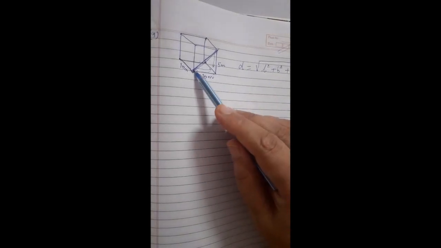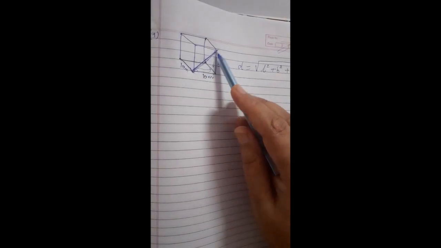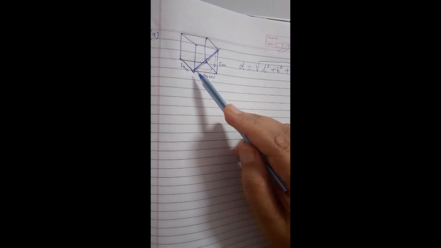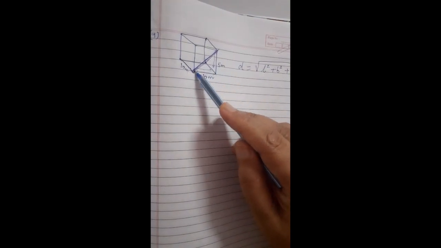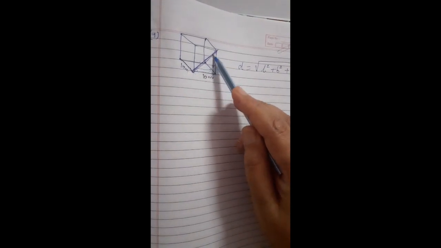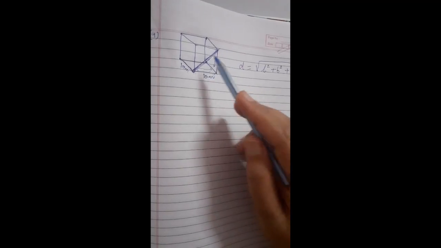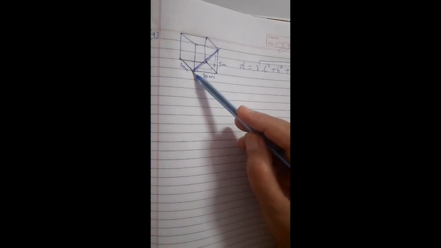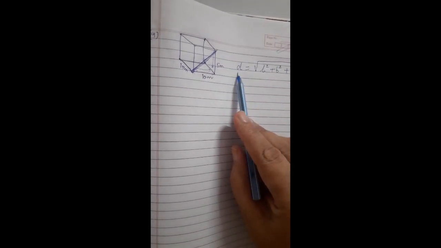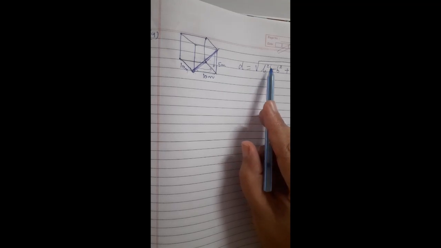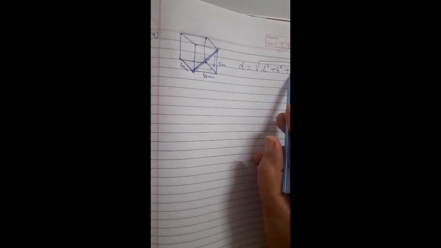So in order to find the length of the largest pole that I can place in this room, I have to find the diagonal of this room. The diagonal will be the length of pole I can place in this room. That will be the largest pole. So to find the diagonal of the room, the formula is length square plus breadth square plus height square and the square root of that.